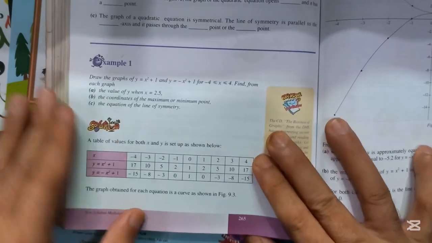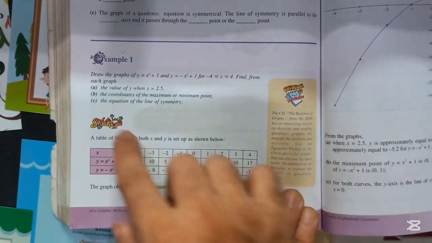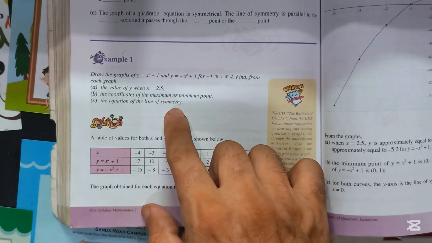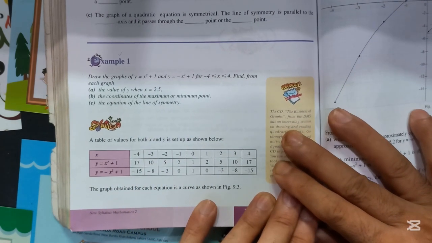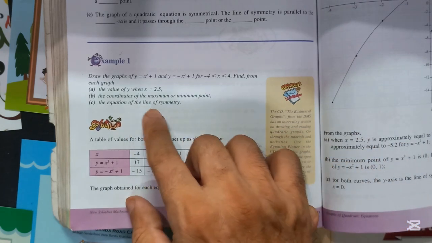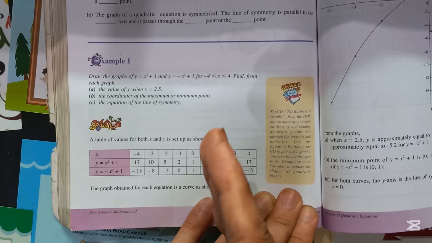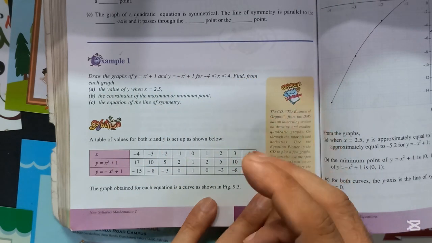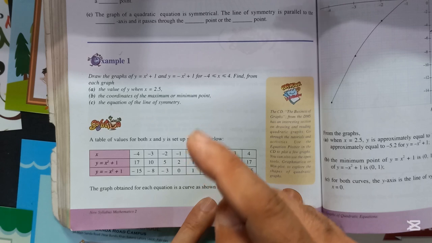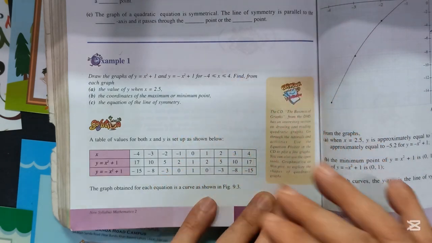Okay, moving further, the next requirement in the question is the equation of the line of symmetry. So first, make your concepts clear. The line of symmetry is a line which exactly divides the figure into two equal halves. So this is a line from which the two parts overlap on one another.